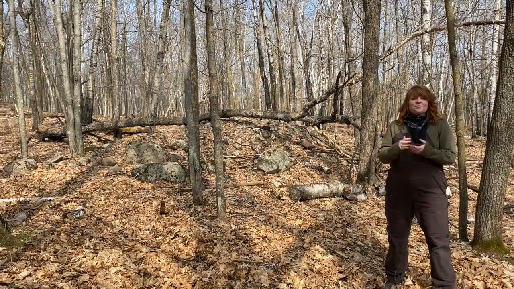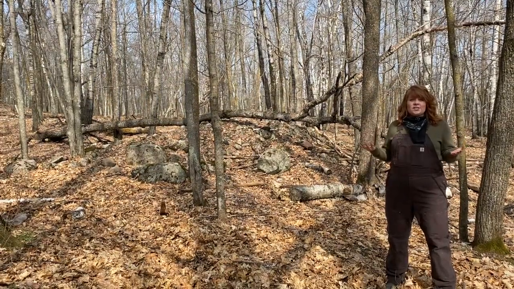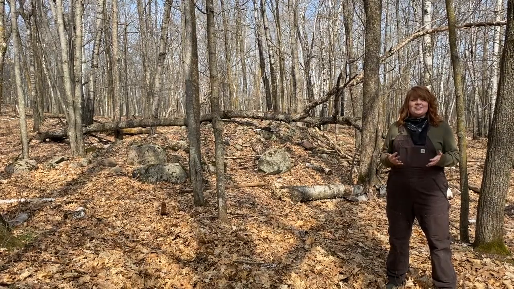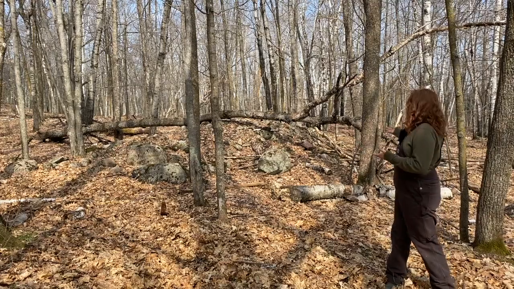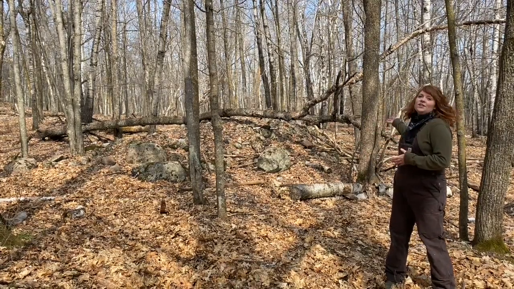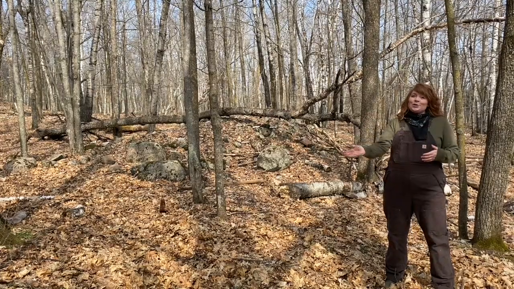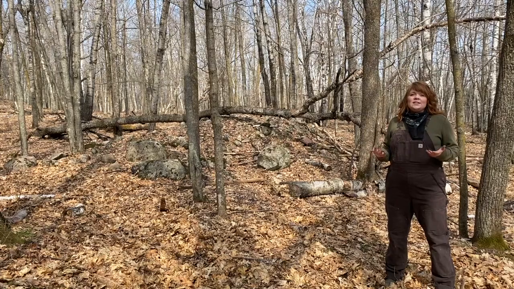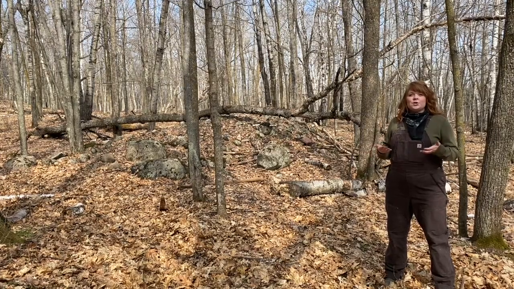For example, this deciduous forest was not always a forest. 100 years ago, this was farmland. We can tell because we have some evidence left behind from the farmers. They piled this fieldstone pile so that they could plow the fields and grow crops. Now, when they left, ecological succession took place.